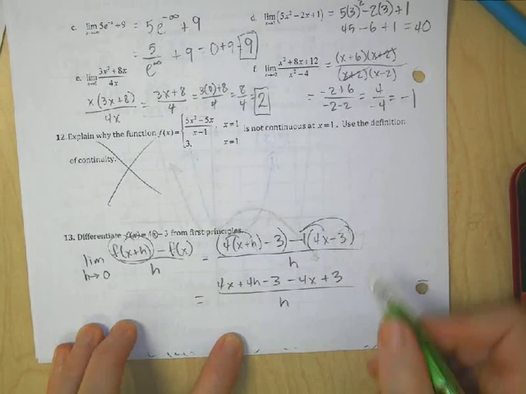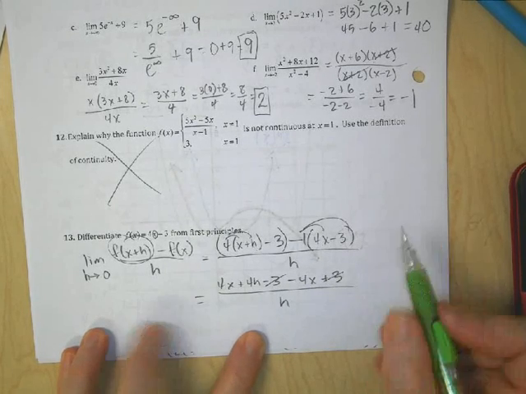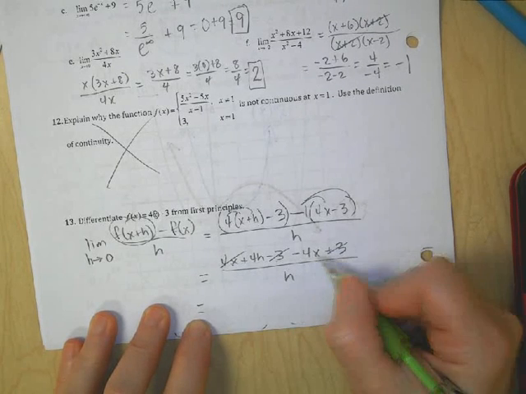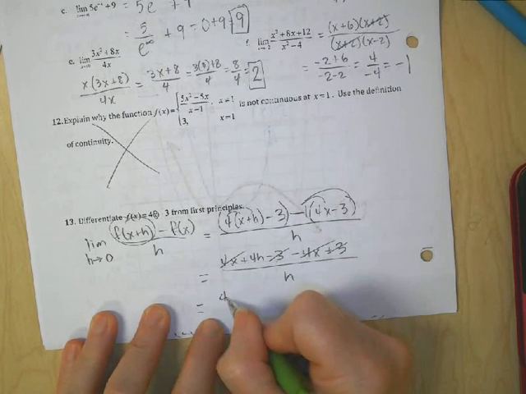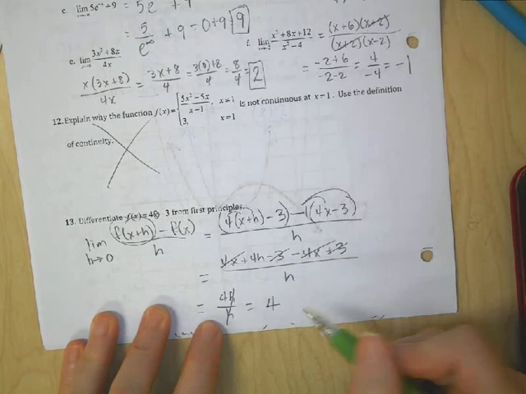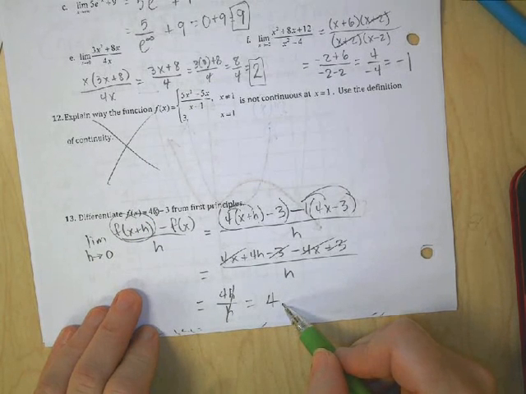I can simplify this, the minus 3 and the plus 3 cancels out, and the 4x and the minus 4x cancels out. I'm left with 4h over h. The h's reduce out. I'm left with 4. So the derivative of 4x minus 3, we already know, is 4, and now we've shown it by using first principles.